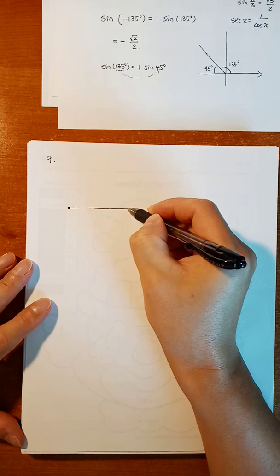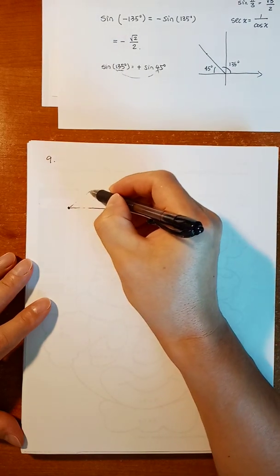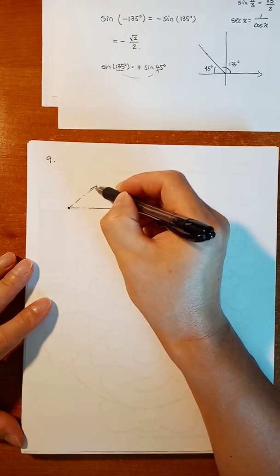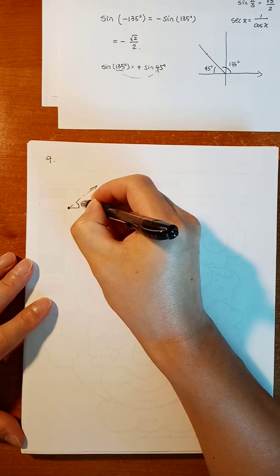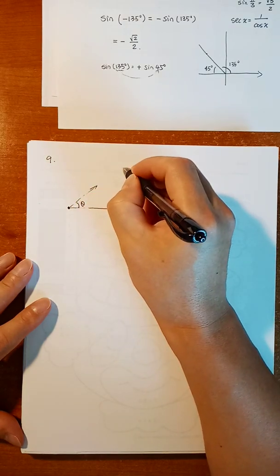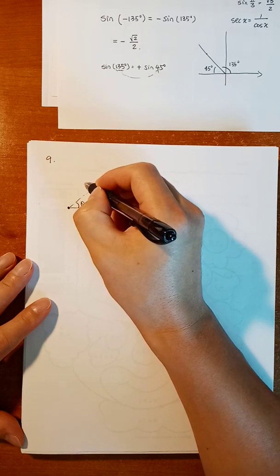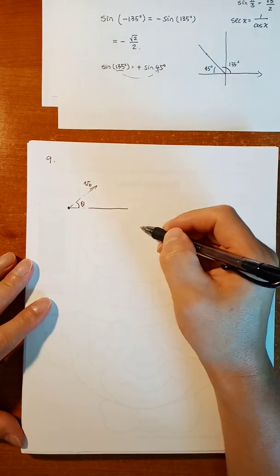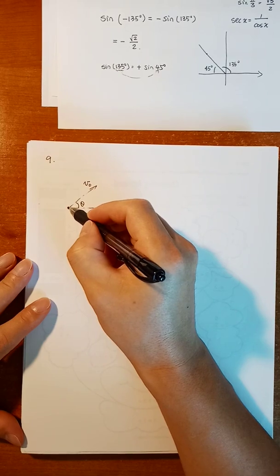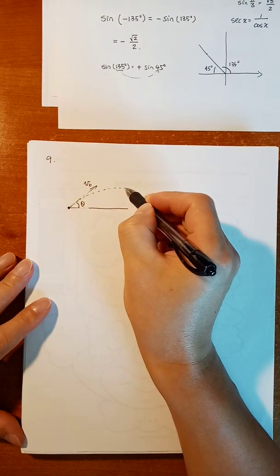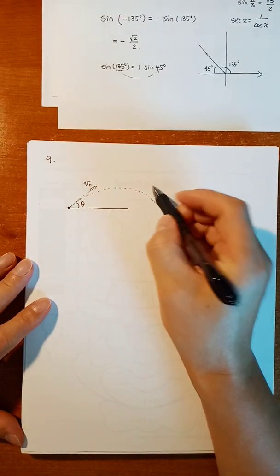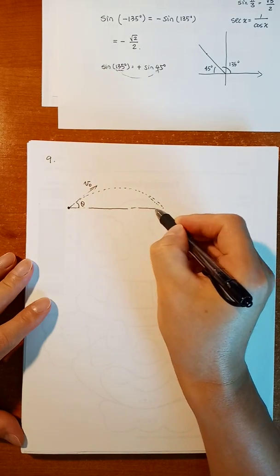This is a horizontal line, and you have the inclination, the angle theta. You project it with this angle and initial speed v0, and when you throw it, you will get a parabola. It looks like this, the projectile.